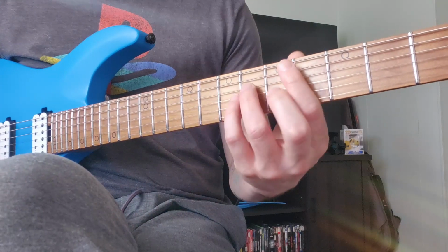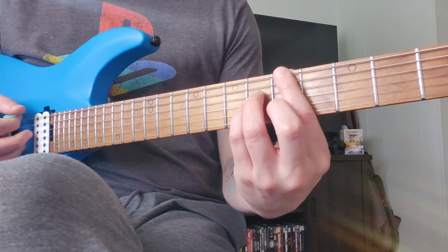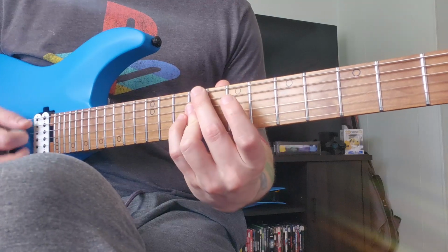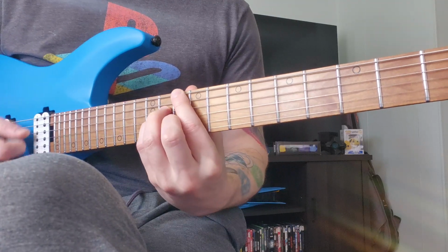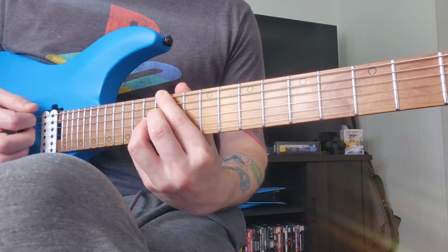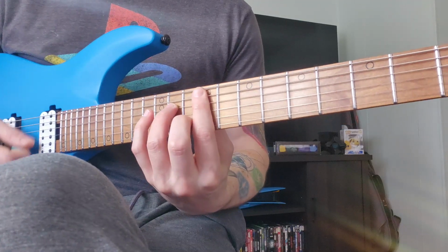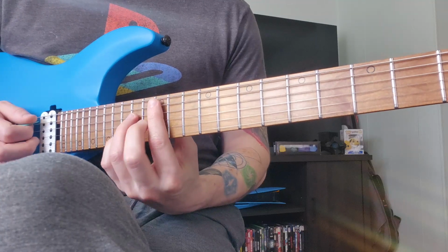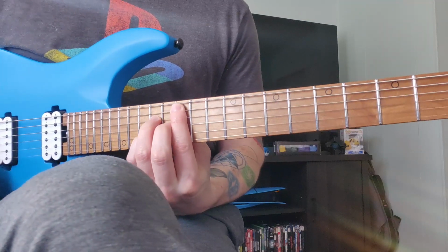So here's my first chord. This will be Ionian or the root major. Here's my second chord. 3rd, 4th, 5th, 6th, 7th, and then here is my root again.